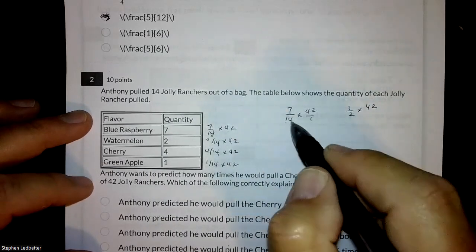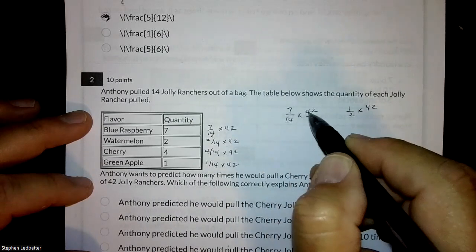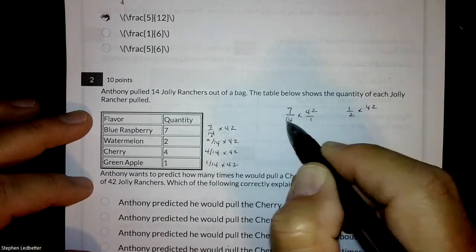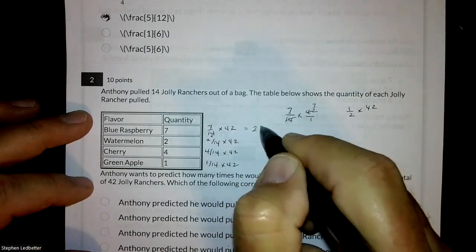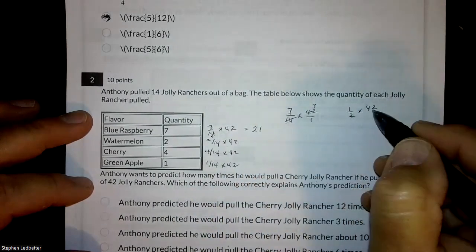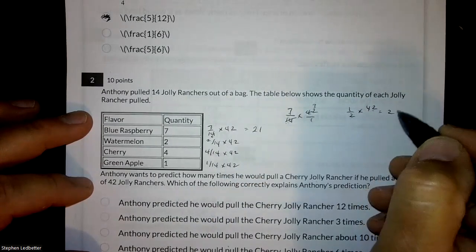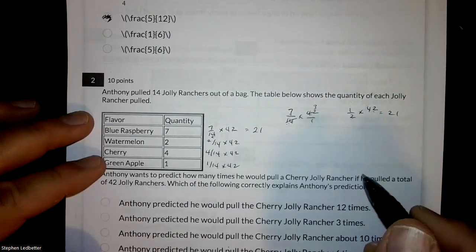All right, so watch this. How many times is 14 going into 42? Well, it's 3. And 3 times 7 is 21. So really, there's 21. And think about what's half of 42? 21. I'm just showing you how you could reduce it and get the same answer.